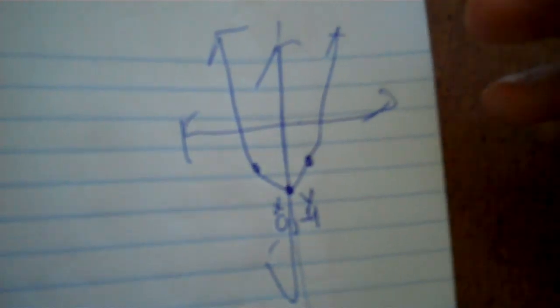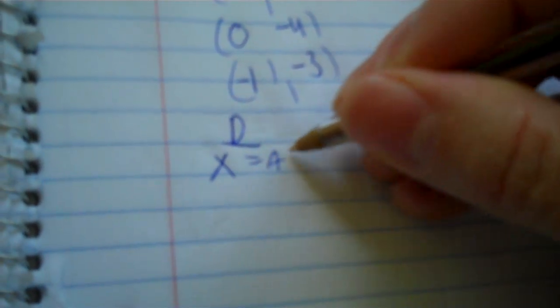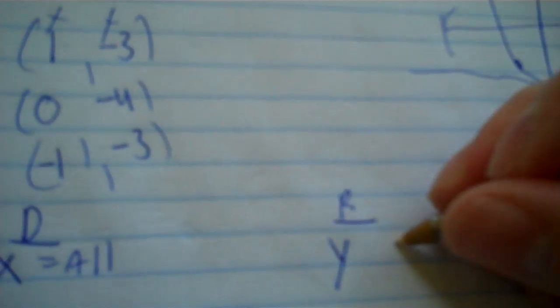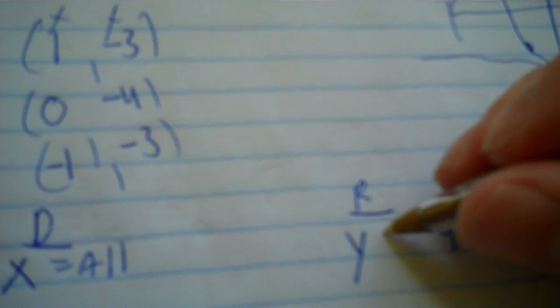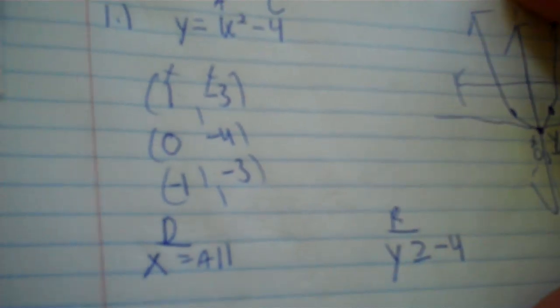Now the x is 0, but we don't put the 0 because the graph is on both sides of the 0, this side and this side. So domain's all. For the range, I make a horizontal line, and everything's above that, so I put negative 4. Since everything's above, it's greater than or equal to.